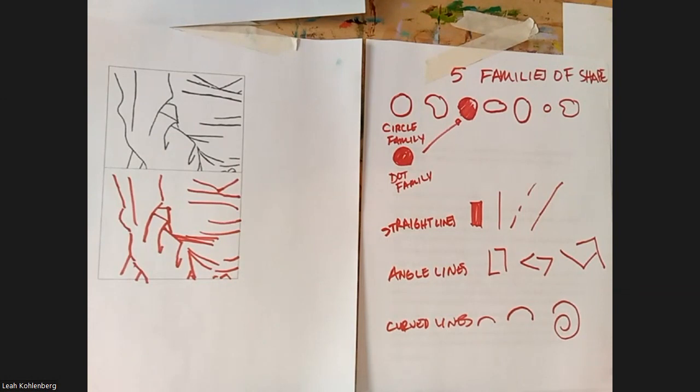And when you're done, hold it up to your screen.